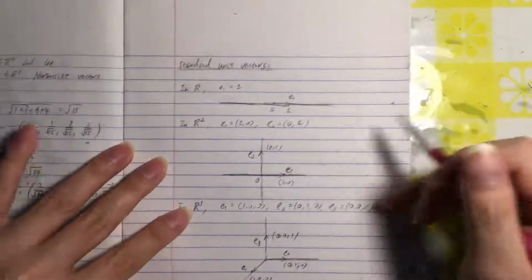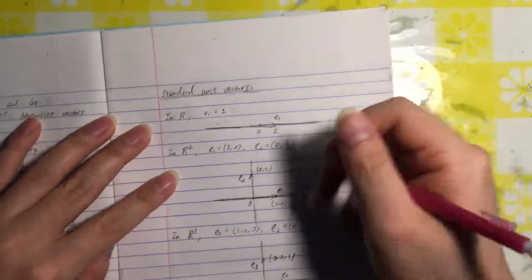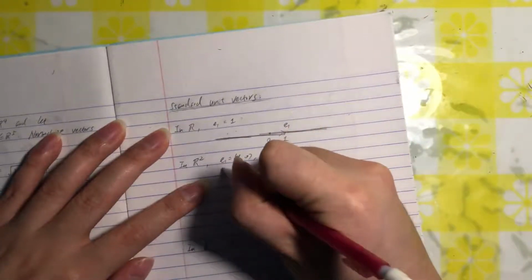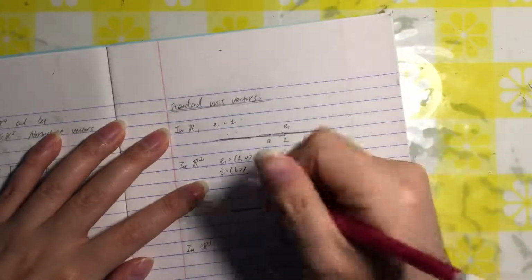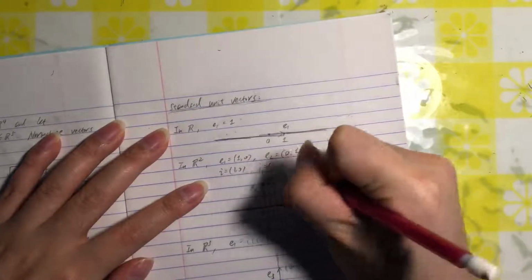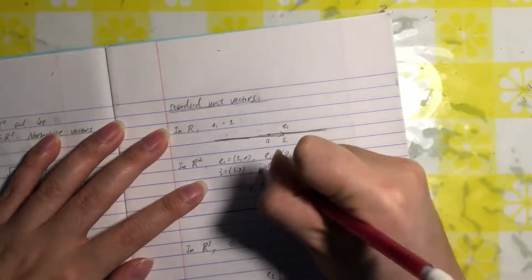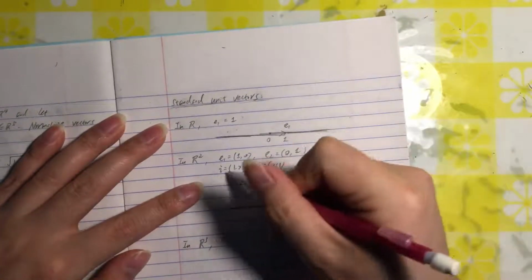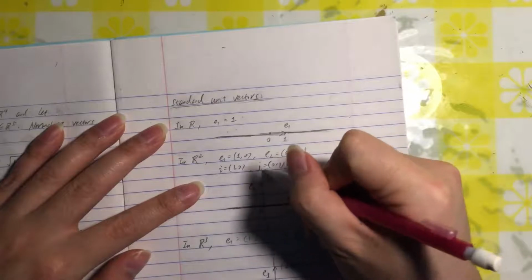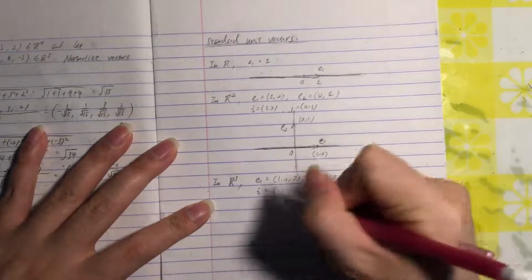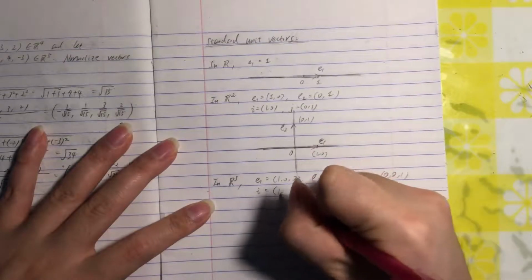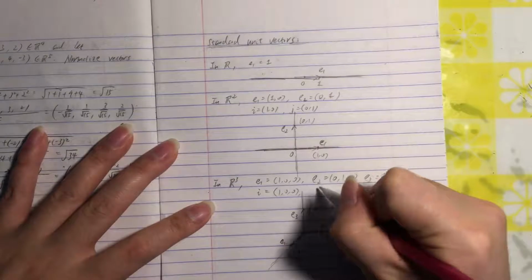In general, in R2, we use vector I to represent E1, and vector J to represent E2. And in R3, we use vector I to represent E1. I in R3 is (1, 0, 0).